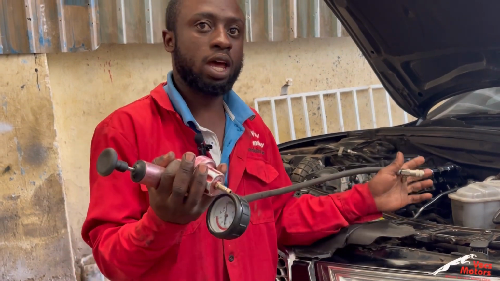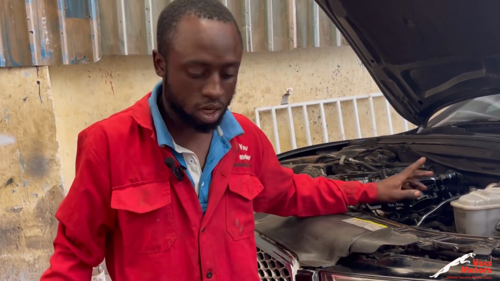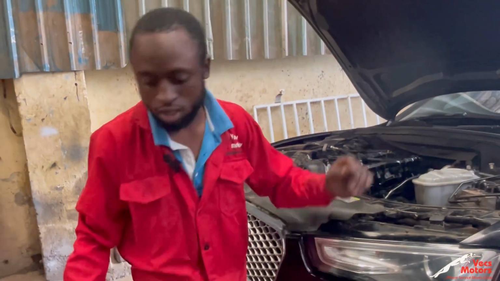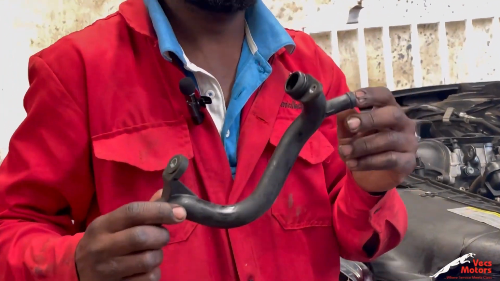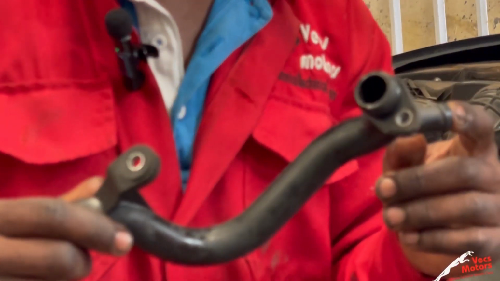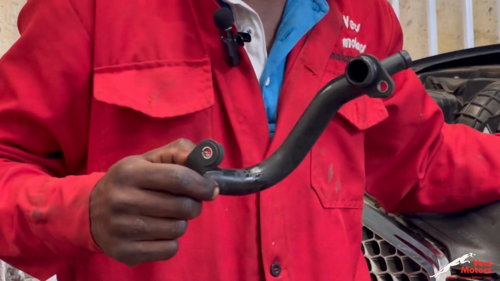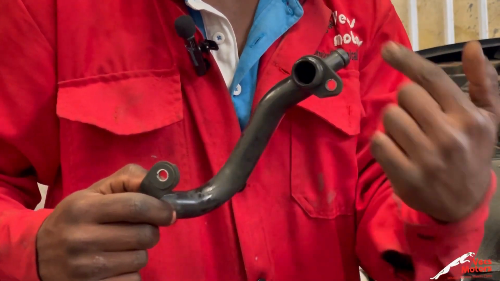So we had a pressure test and came to a conclusion there was coolant leakage on a pipe on the water pump, which is this pipe. This pipe has a seal. The seal worn out. There was a worn out seal in the vehicle causing it to lose coolant. Hence, you have to replace this seal around here.